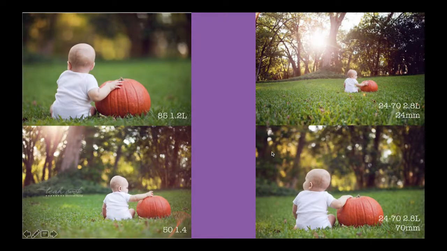These pictures were taken with 3 different lenses, and the baby did not move, the background did not move, and the photographer did not change where she was standing. The only thing that changed was the lens. So I wanted to talk about how different lenses give you different looks.